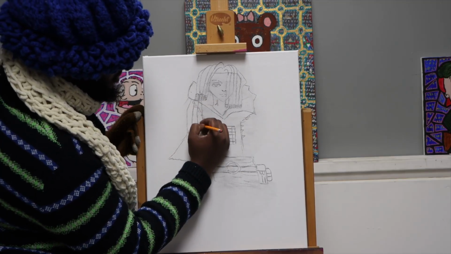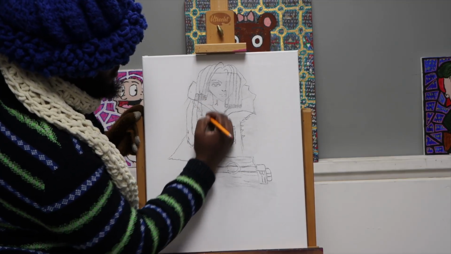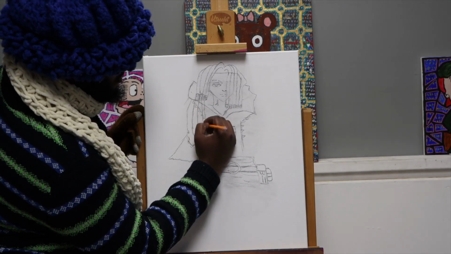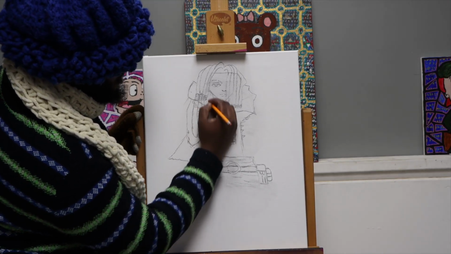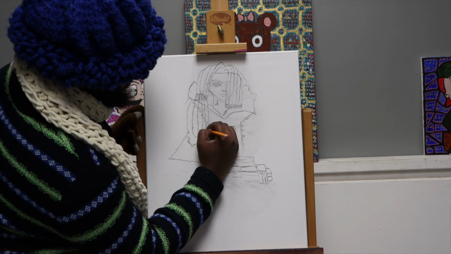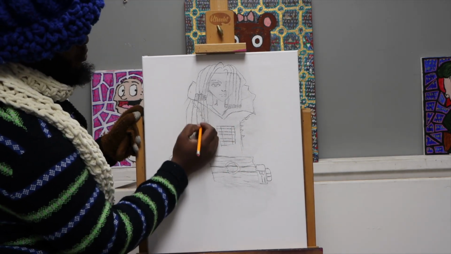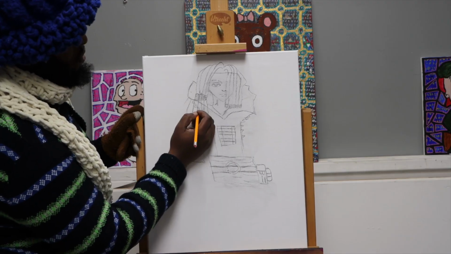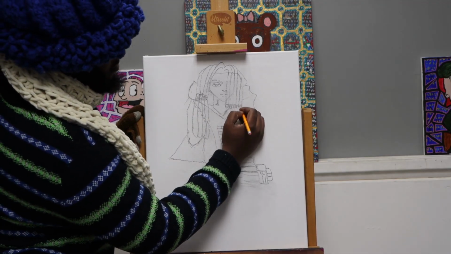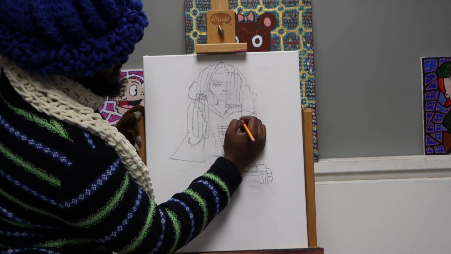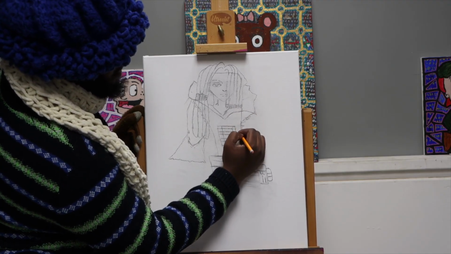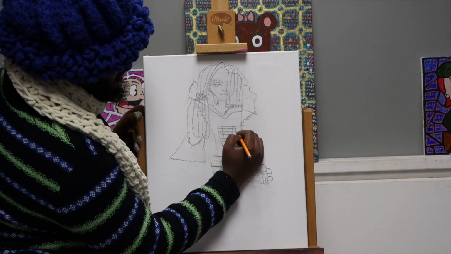clothing. So one, that's two, that's three. Parts of these triangles will show through when we paint it in. We'll do the same thing on the other side. So we're going to add some of his thickness on his dreads on the bottom half.